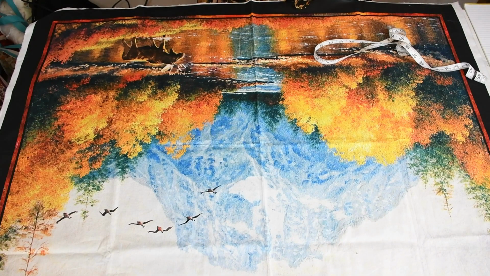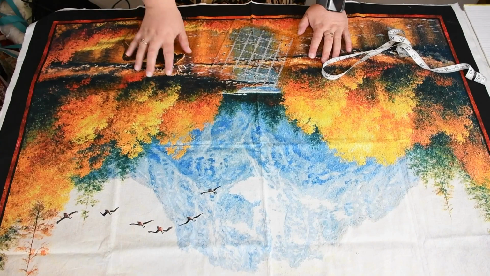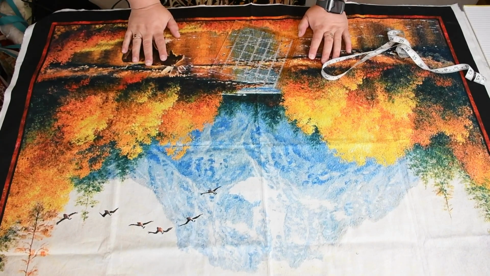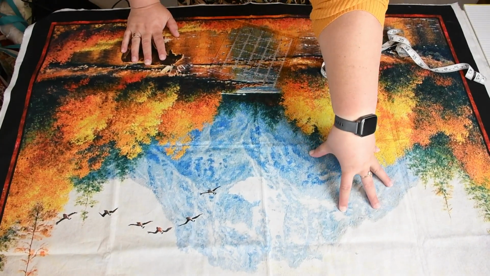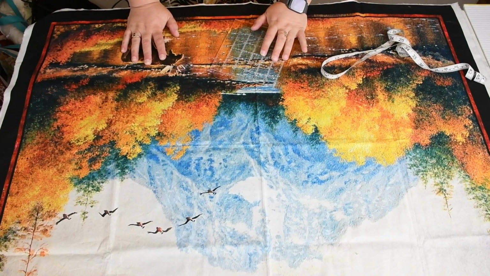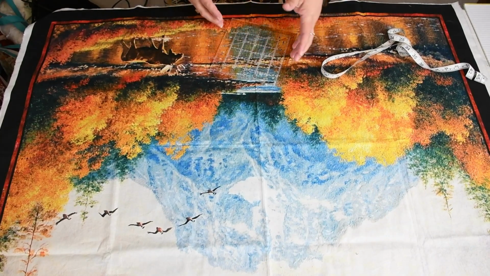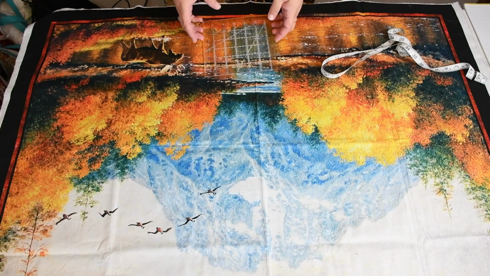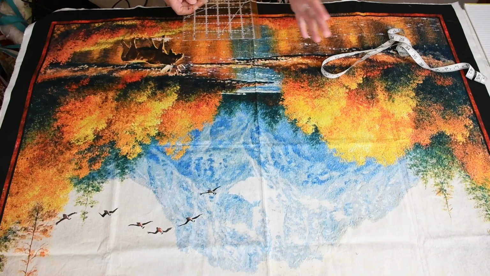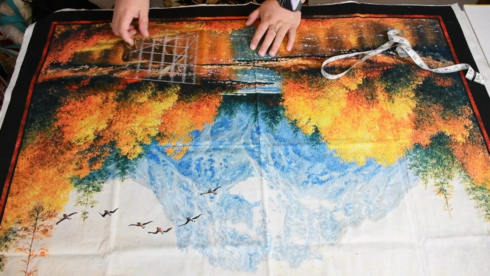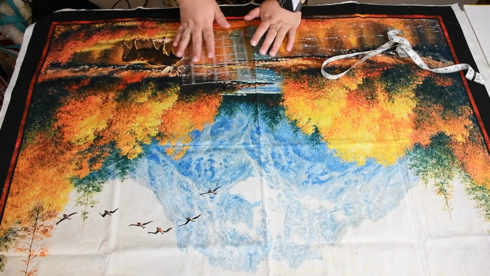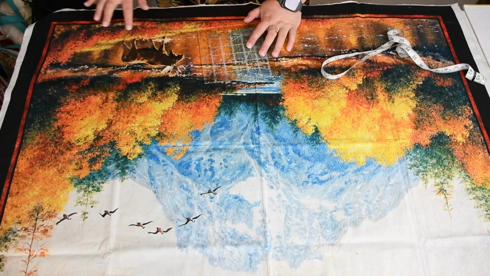And so you want to look and see, like this one has this moose. If your panel has a face, you want to make sure you don't cut into them, or you're going to have kind of an odd shape creature.